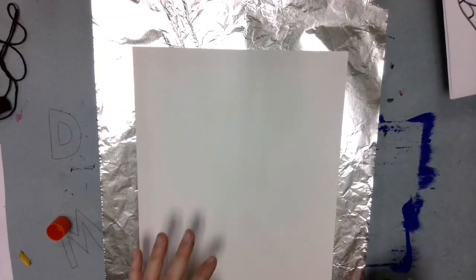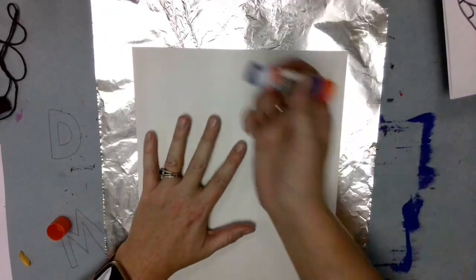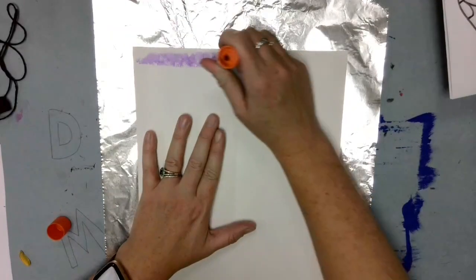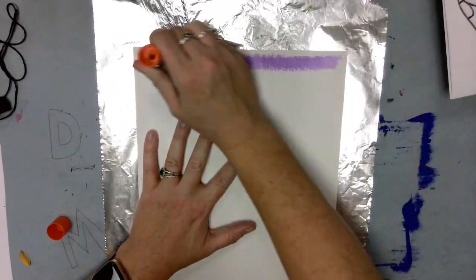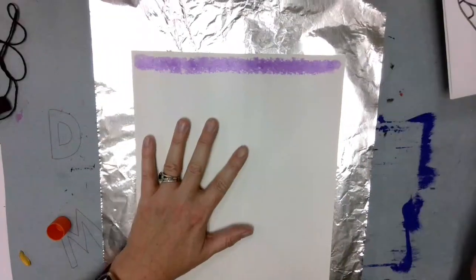The next part of this is like wrapping up a Christmas present. So we're going to be folding all the edges over, and we need to put some glue for them to stick. So I'm going to do one edge at a time. It's easier to do one edge at a time because then you don't have to worry about your glue drying before you get to the other sides.